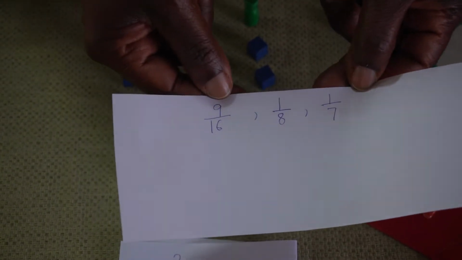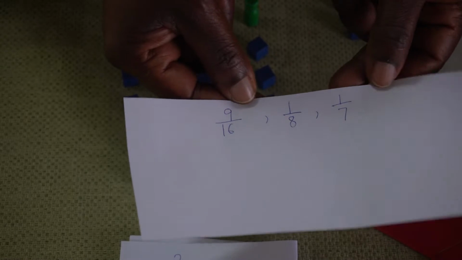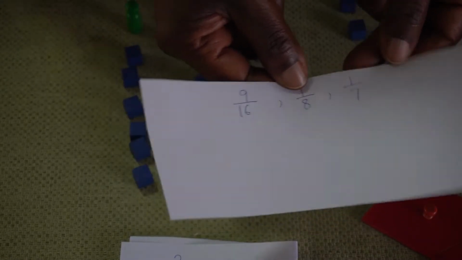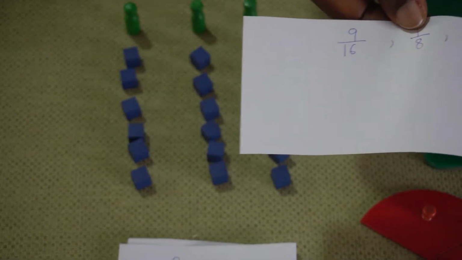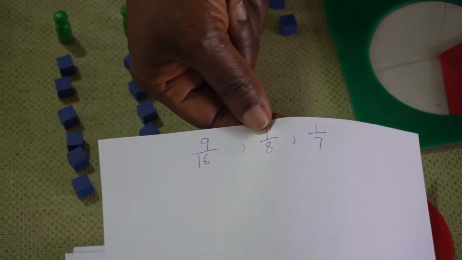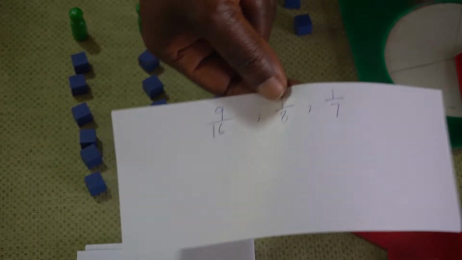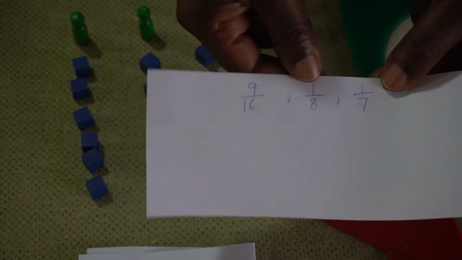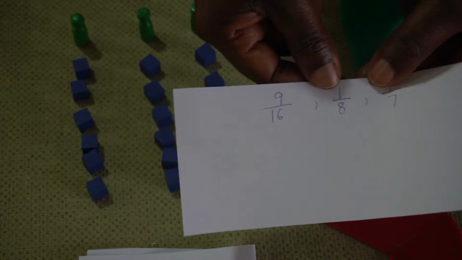Express each of them as a decimal fraction and decide on the category that you want to express it as, maybe to the nearest hundredth or to the nearest thousandth. You can choose the category.